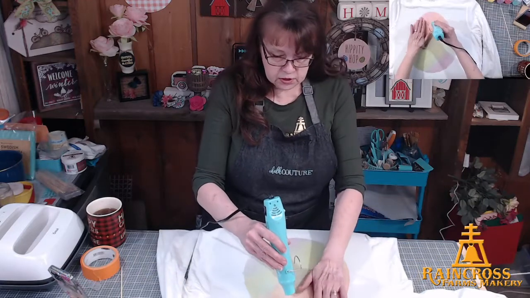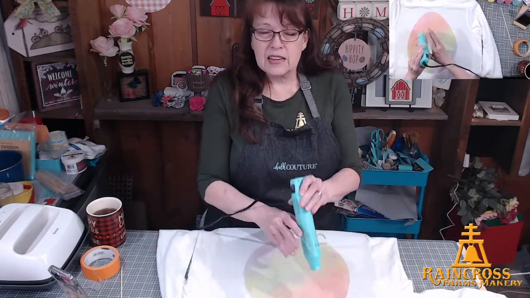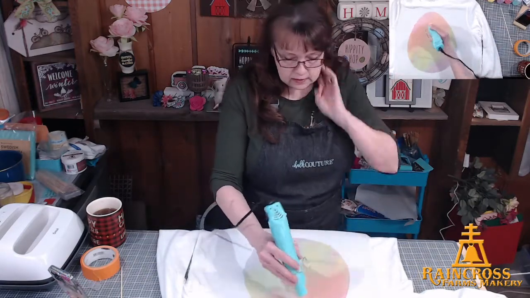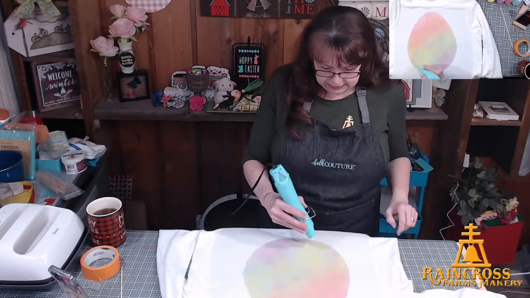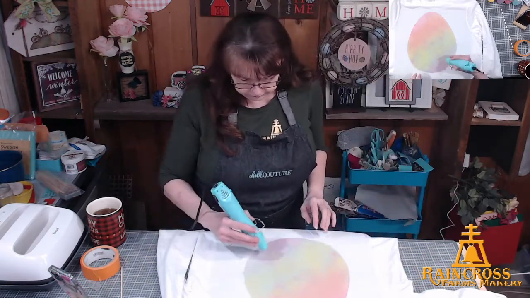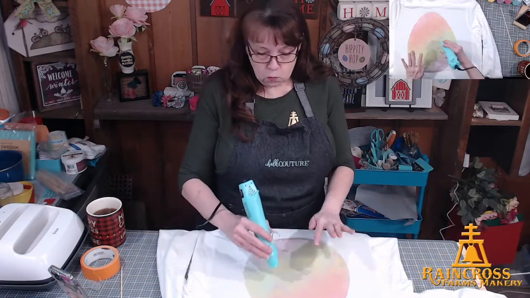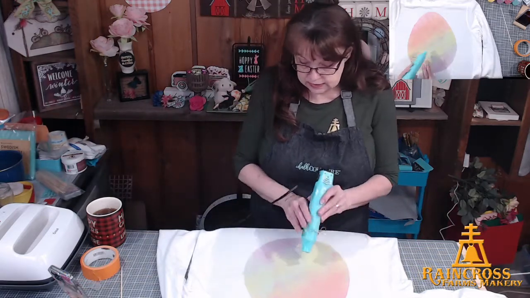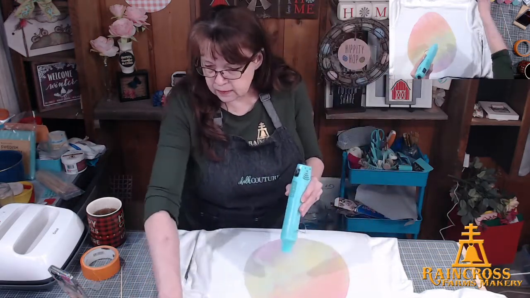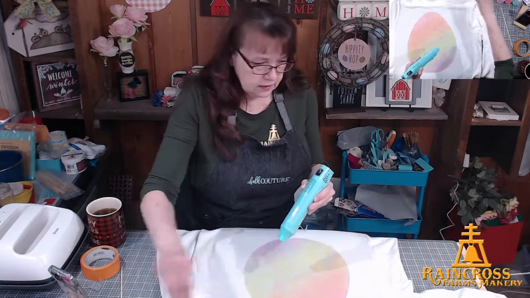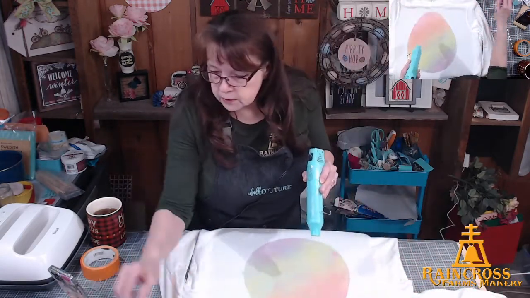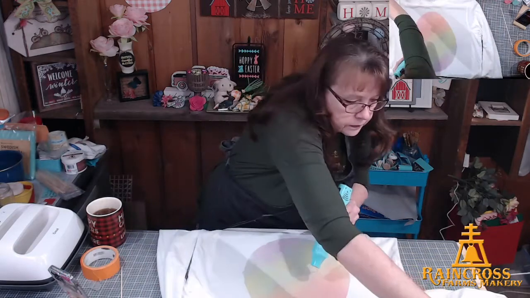So I'm going to start, because I don't want to heat set it while it's wet. So I'm going to dry it. And there's quite a bit of water in that ink, so it's going to take a little bit of time to get that dry. I'm going to put lids on these.